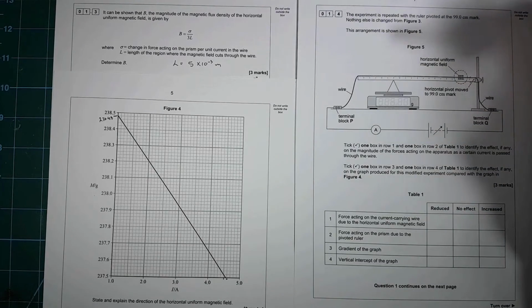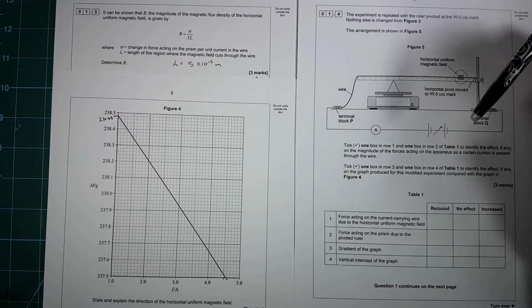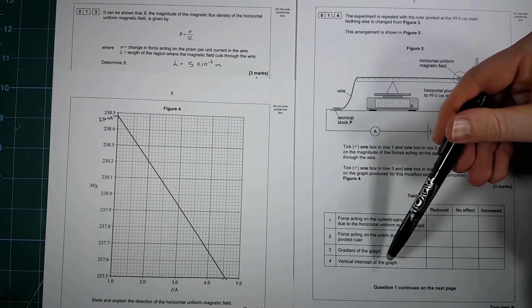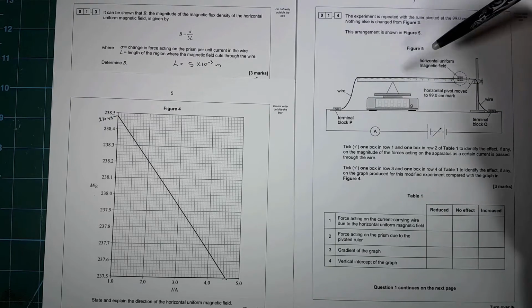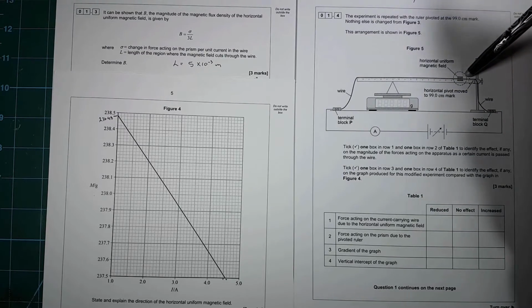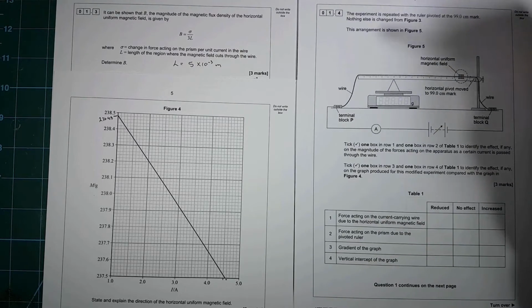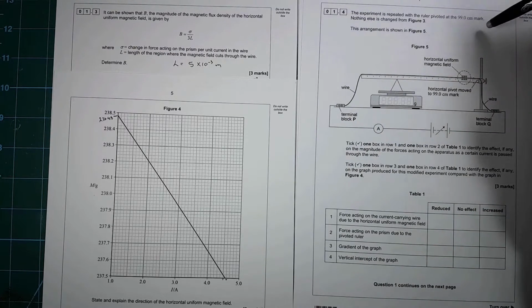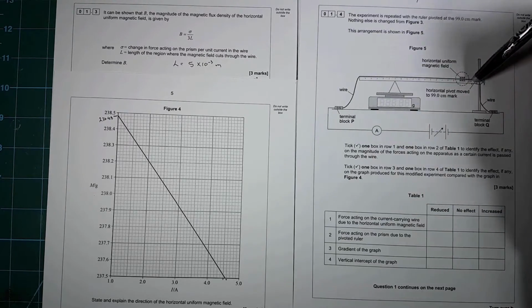Question 1.4, there's a lot of text going on here, but what we need to do is figure out what effect there will be on these 4 quantities by pivoting the ruler from this side to this side. So there's an amusing thing here. You can see that they've actually marked the field going into the page here, which they probably should have removed. But anyway, nothing else has changed from figure 3, which was the earlier one. So everything stays the same apart from you've moved the pivot from here to here.